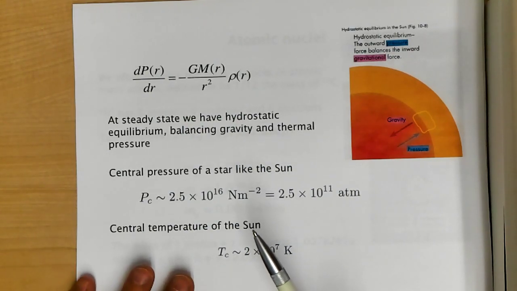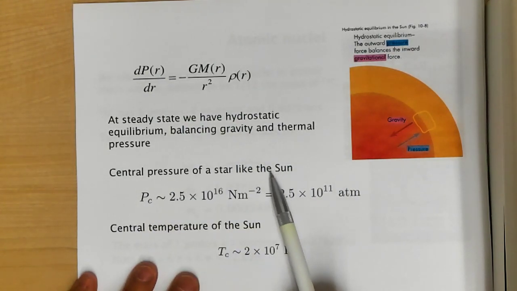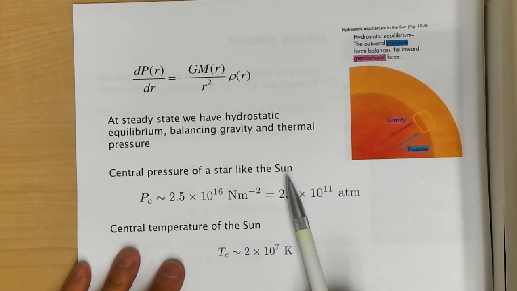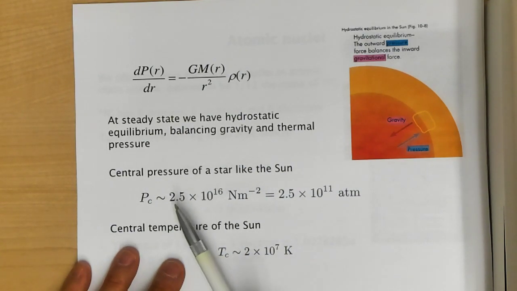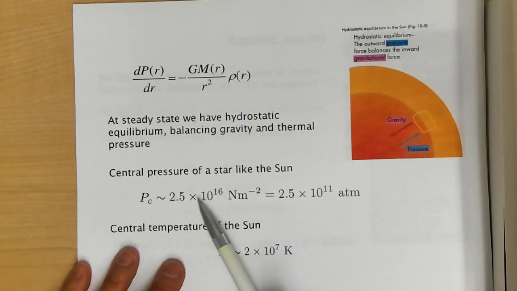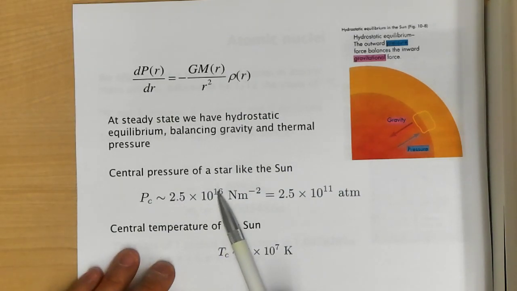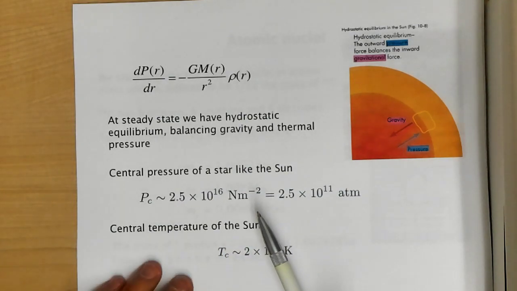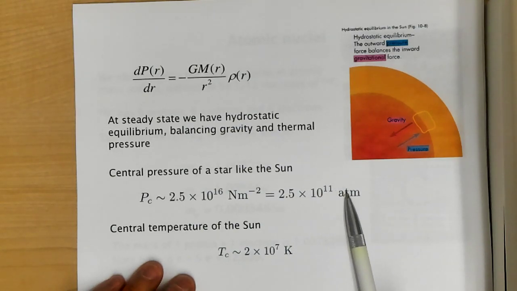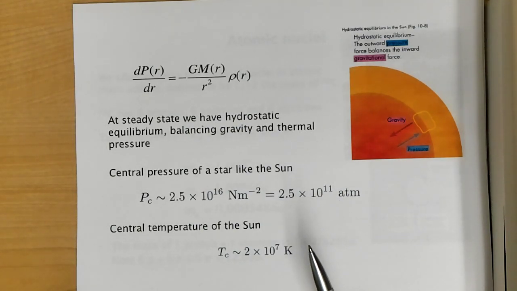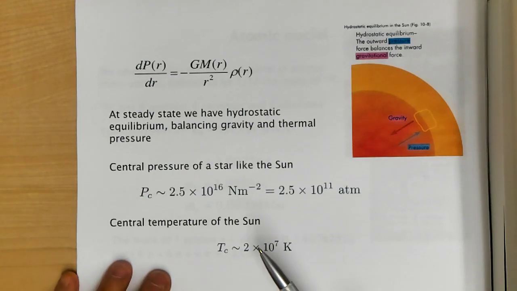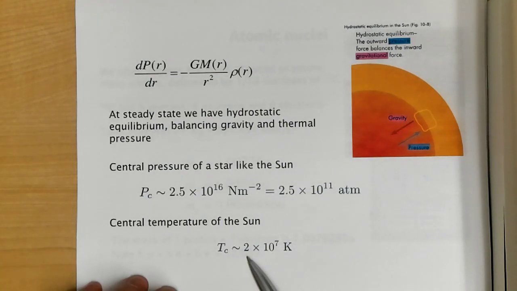Okay, now for a star like our sun, the pressure near the center is about 2.5 times 10 to the 16th newtons per meter squared, or 2.5 times 10 to the 11th atmospheres. The temperature of the sun is about 2 times 10 to the 7th kelvins.